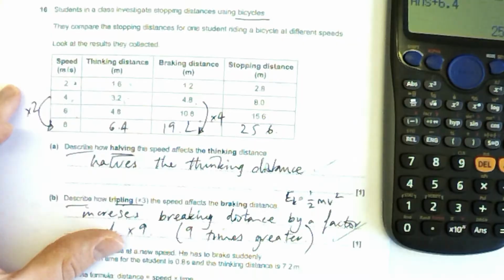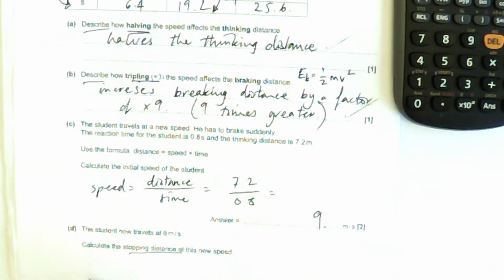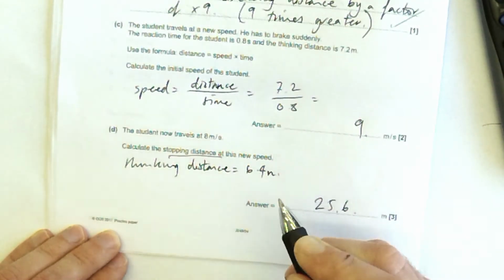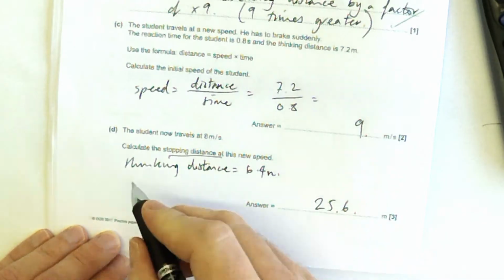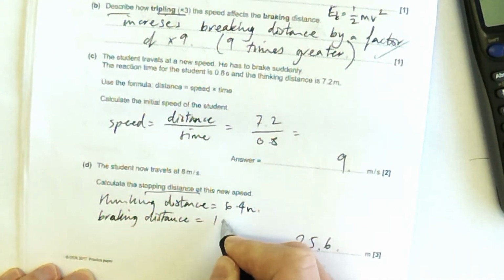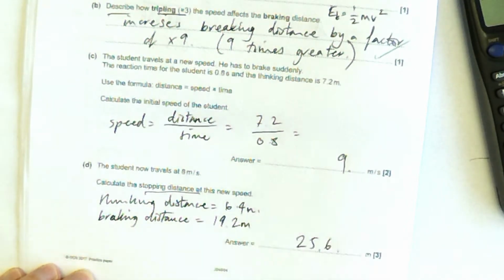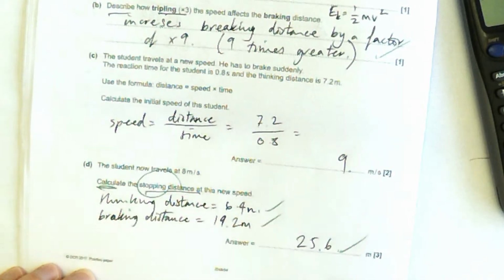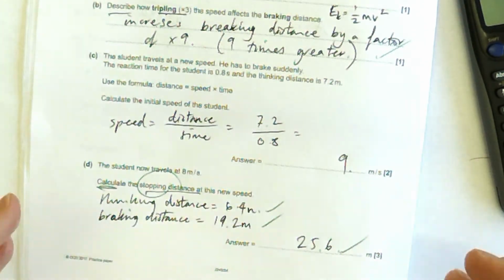25.6 meters. Now here you get a mark for the thinking distance, 6.4, regardless if you didn't do anything else. If you got thinking distance 6.4, you get a mark. You get a mark for the braking distance being 19.2 meters, and you get a mark for adding together because it's asked you to calculate the stopping distance, not just either one of them.